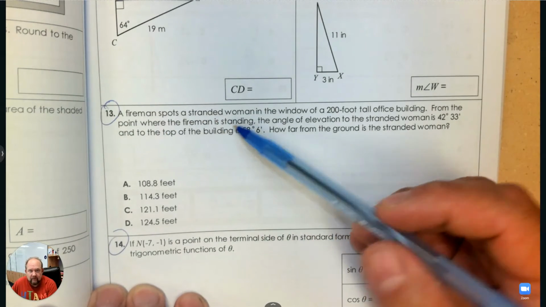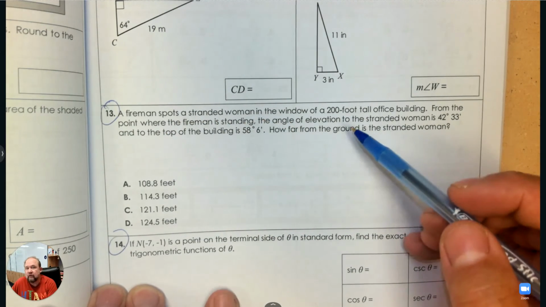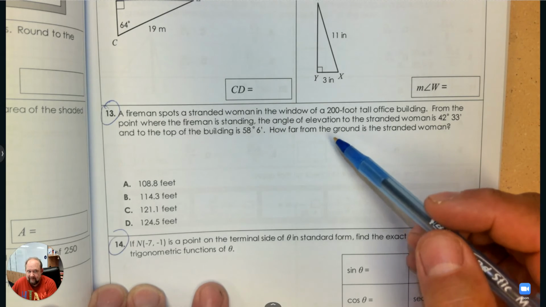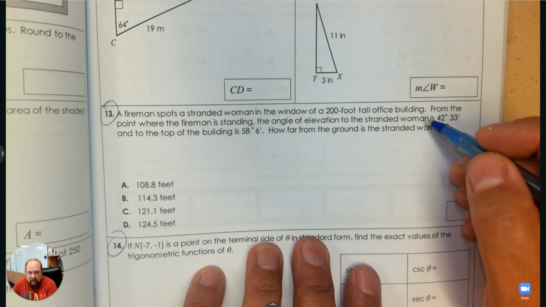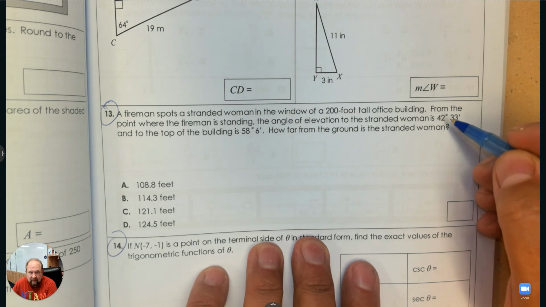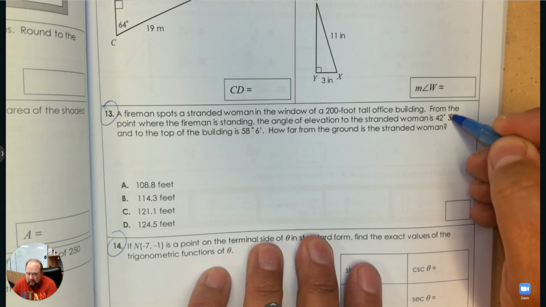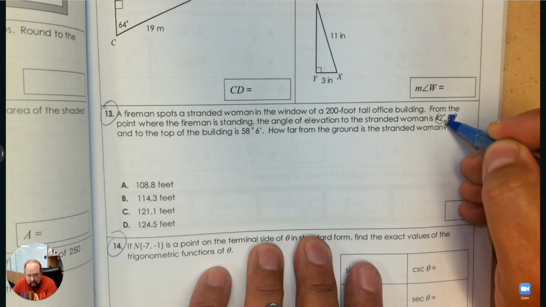All right, a fireman spots a stranded woman in the window of a 200-foot tall office building. From the point where the fireman is standing, the angle of elevation to the stranded woman is this. Now, this is actually in degrees and minutes. I didn't teach you it. I'm not going to worry about it. I'm going to scratch this out, and it's just going to be 42 degrees.